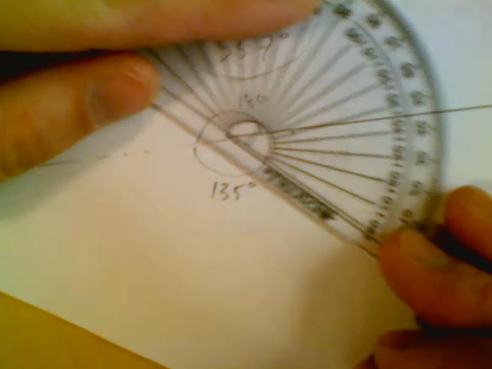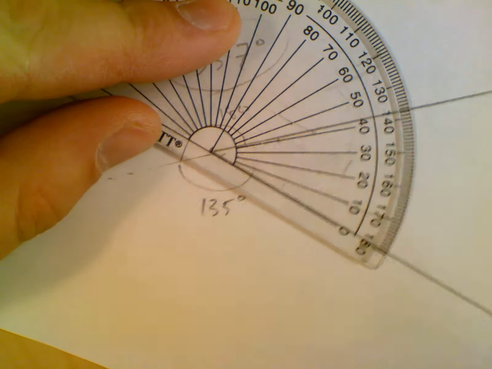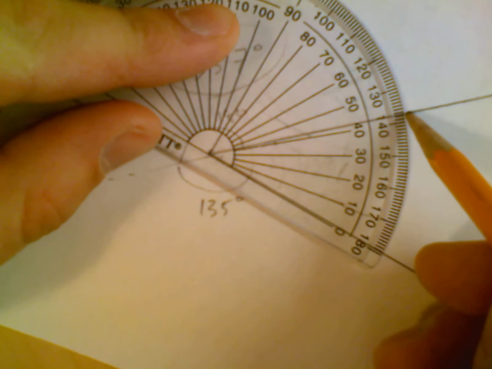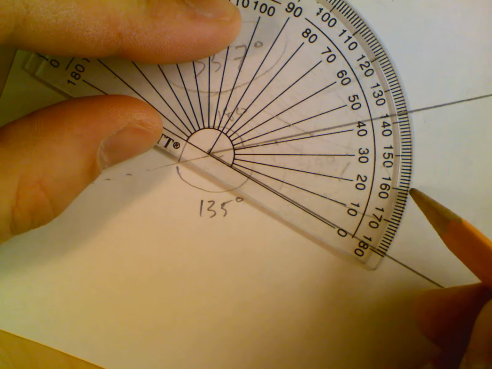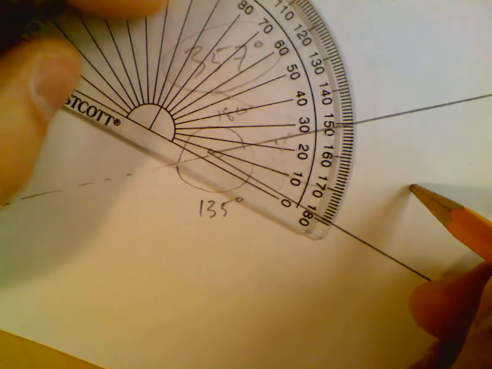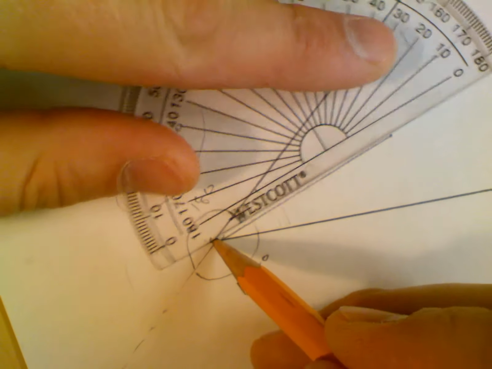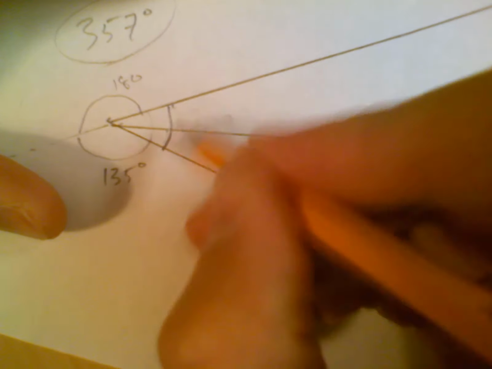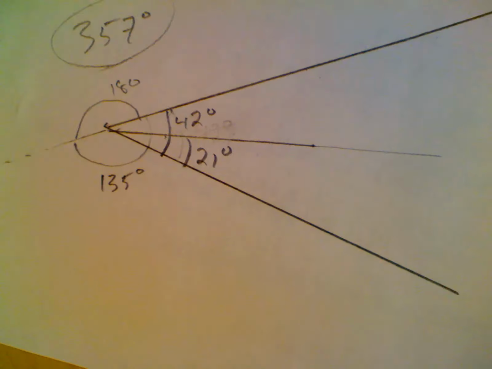I'm going to show you how. So if I measure line to line, and oops, I've got this upside down, intersection to intersection, I can see that this is about 42 degrees. So if I go to half of 42, 21, I'm going to put a dot there, draw a little line. I now have a line that is bisecting my angle. And so we have 42 there and 21 here. And that line is now bisecting or cutting perfectly in half my other angle.